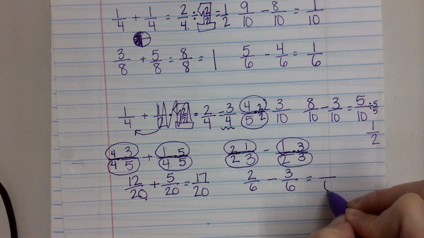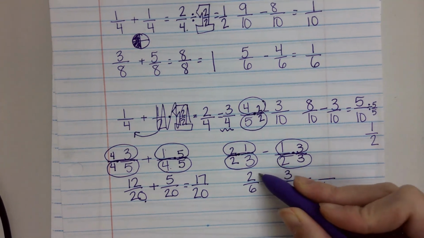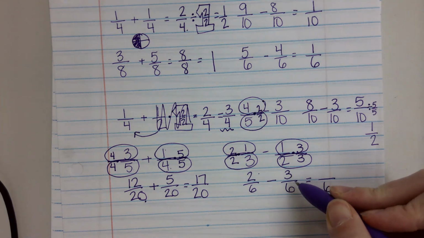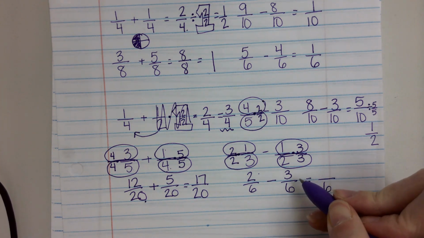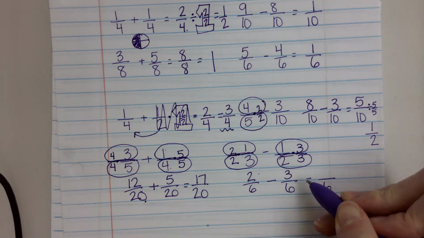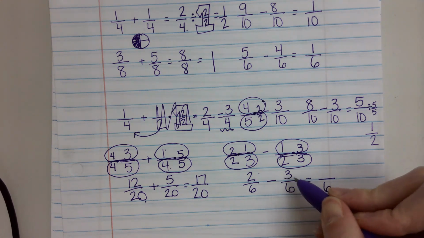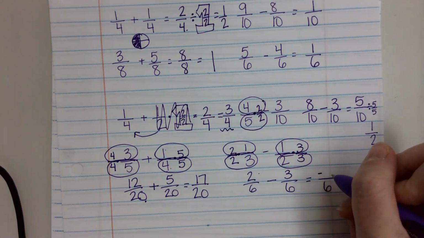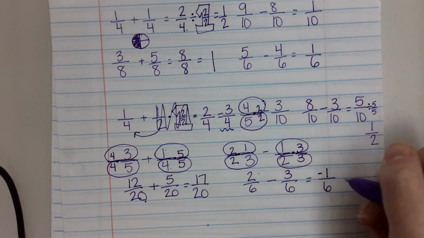So we keep our denominator. 2 minus 3. Now, don't be fooled. 3 minus 2 is 1, but this says 2 minus 3. So if we have $2 and we go and try to spend $3, we're going to have to put some money on a credit card or we're going to owe people money. So we're going to be in the negative. So it's negative 1/6.